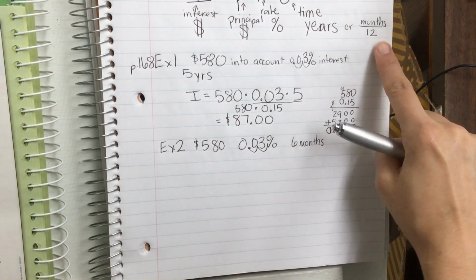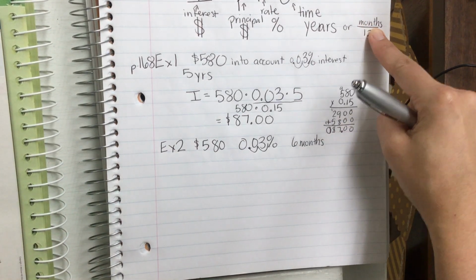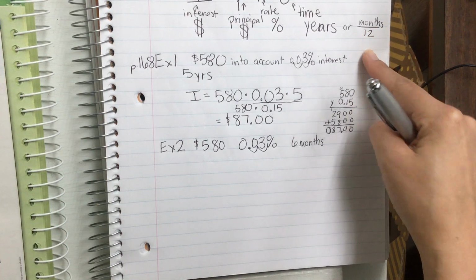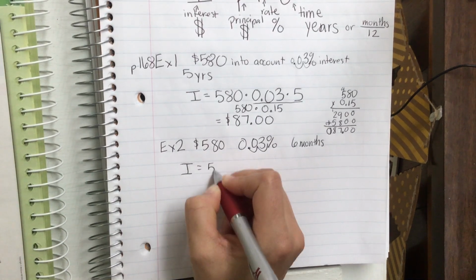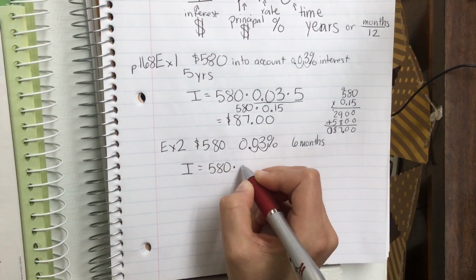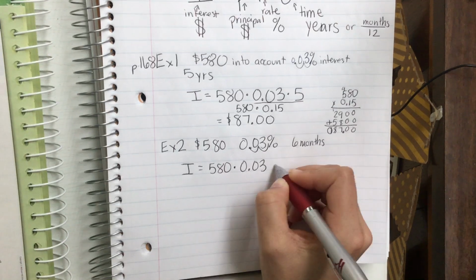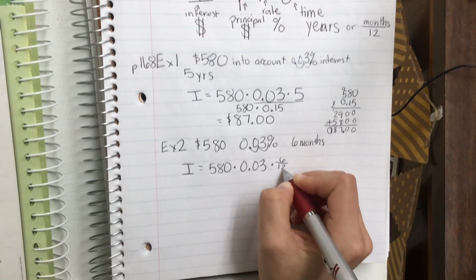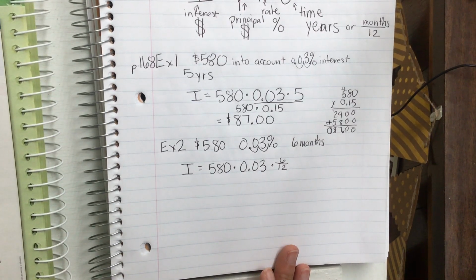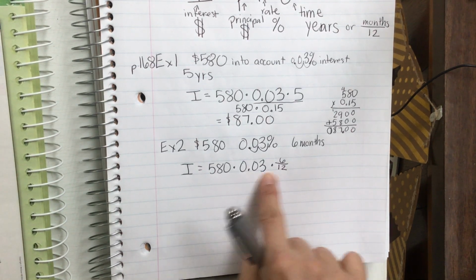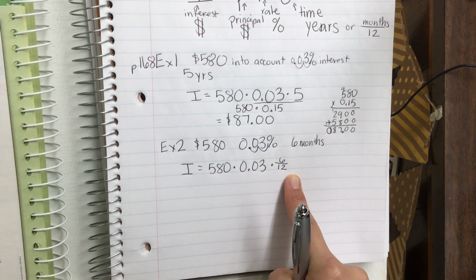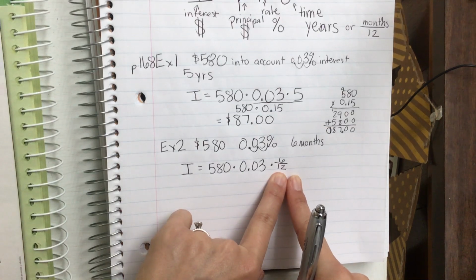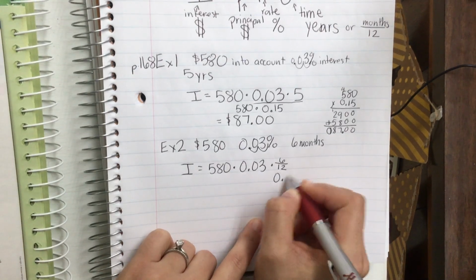If you're looking at your formula and you see months, you need to put months over 12, okay? So interest is equal to 580 times 0.03 times 6 over 12. There's a problem. What's my problem? I have a decimal and a fraction. Do I know how to resolve this problem? I do. I can write this as 0.5.